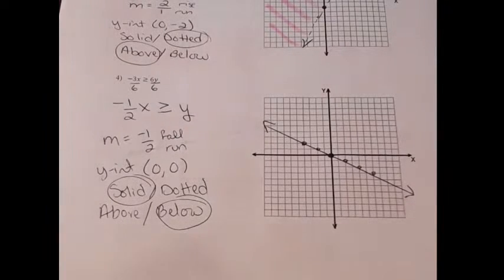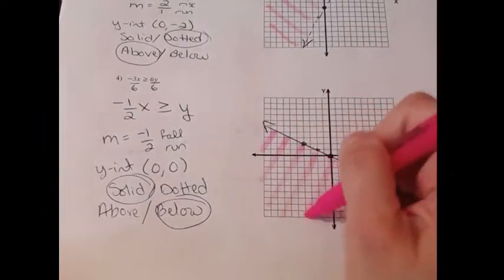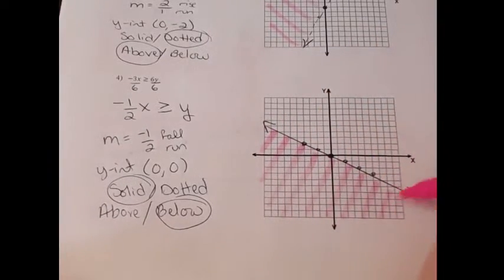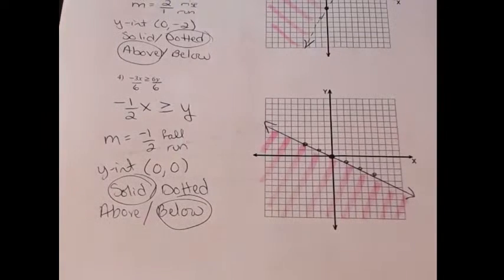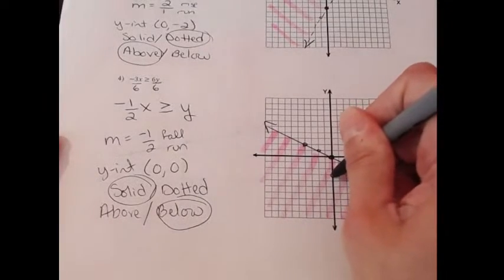And then I have to shade below according to my analysis. So I'm shading everything below. And then I really want to be confident. I want to say, yes, I definitely picked the correct region. So I'm just going to pick a point somewhere in here. And actually, I'm just going to choose this point.